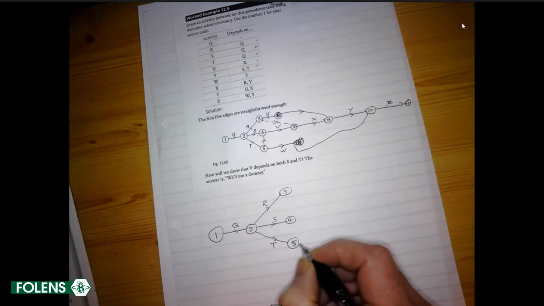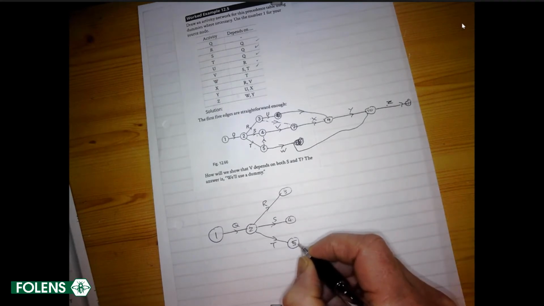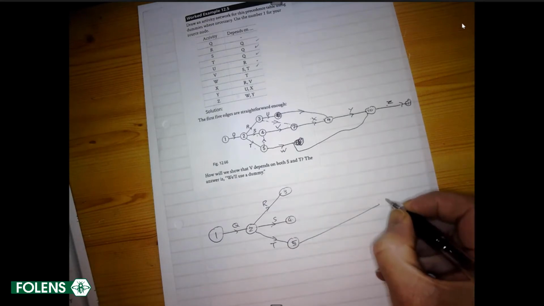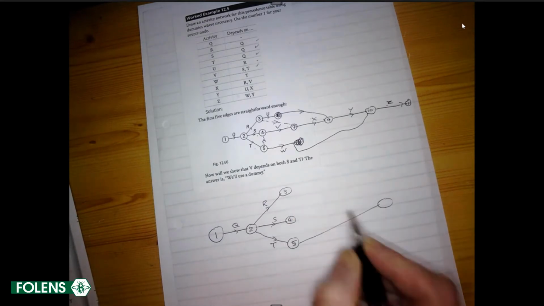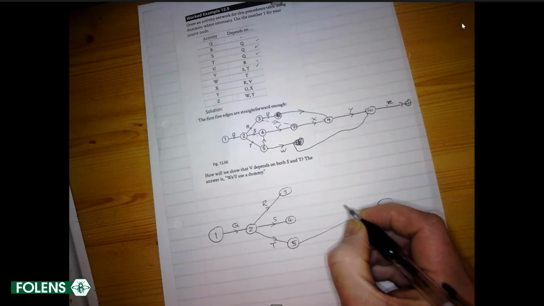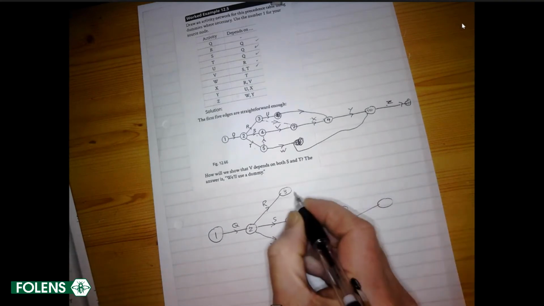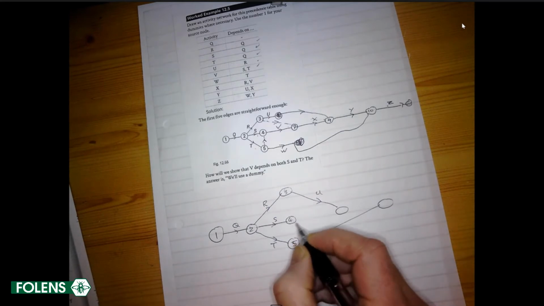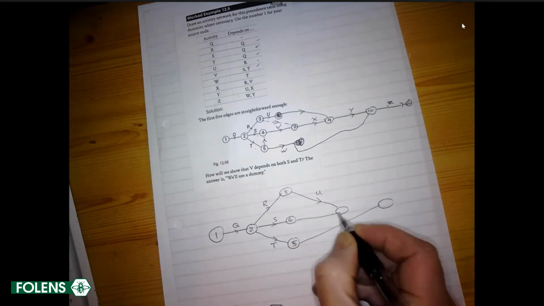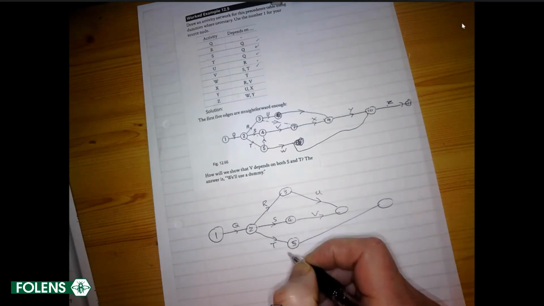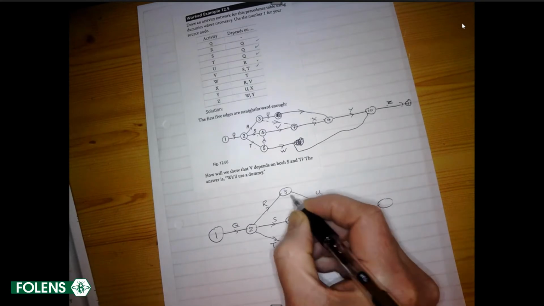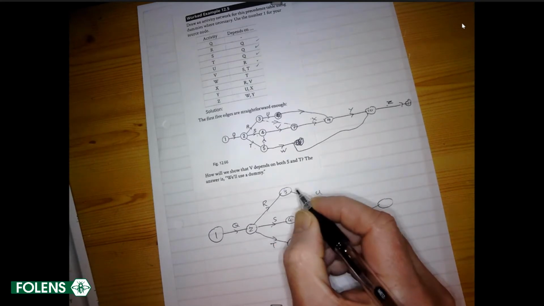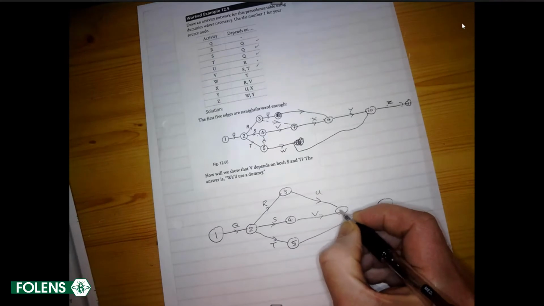Now, W is going to go all the way over to here. R. U is going to go all the way over to here. This is V. But there's a dummy from 3 to 7.